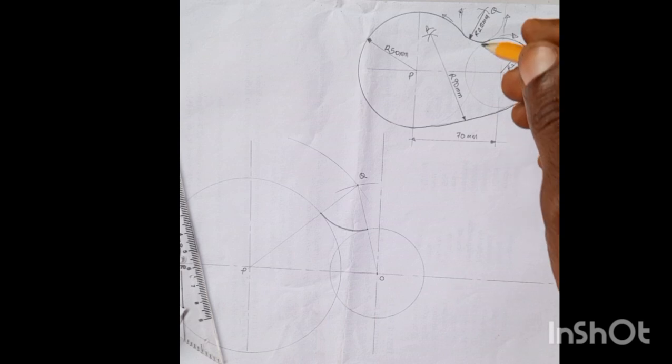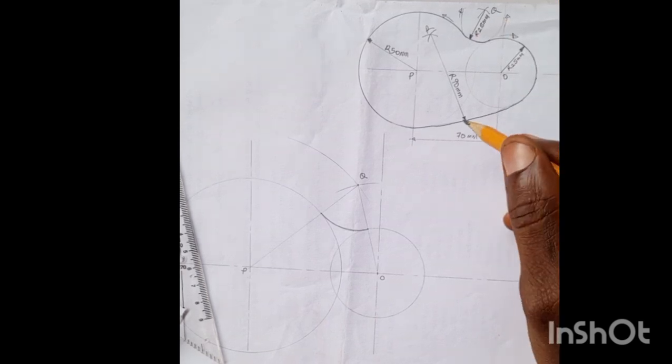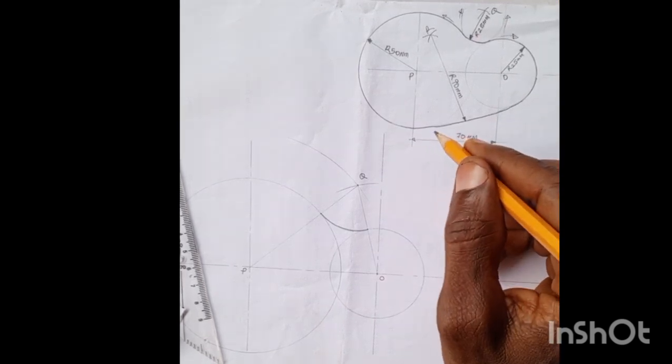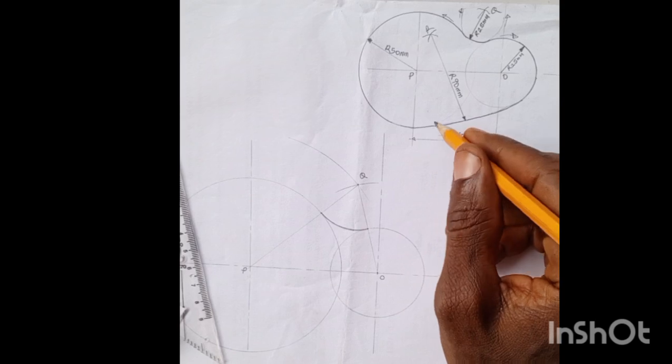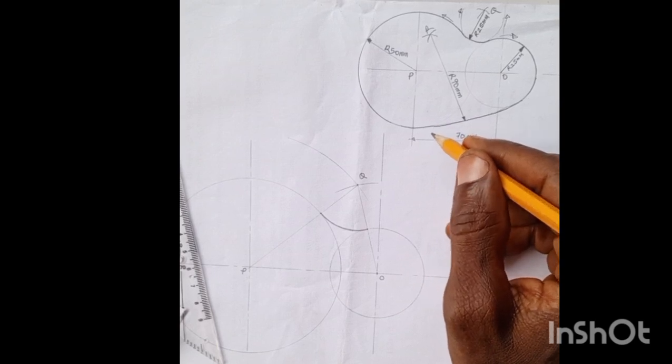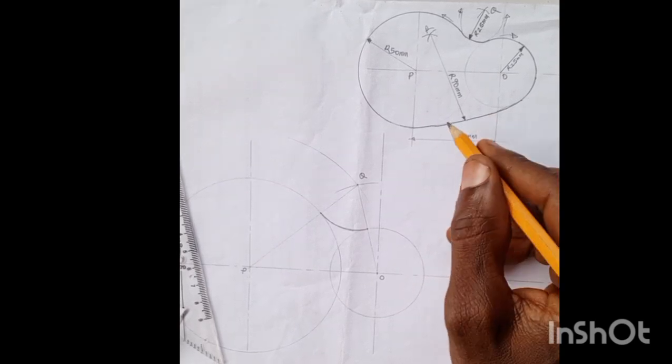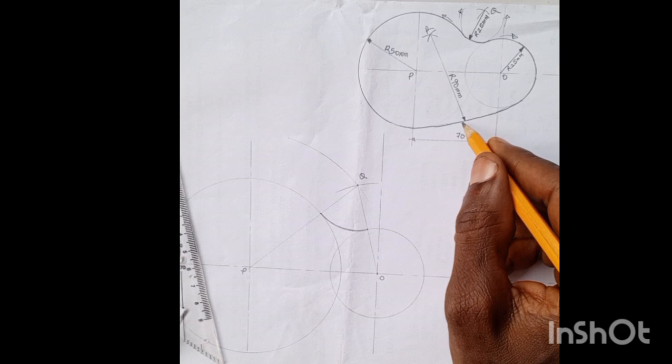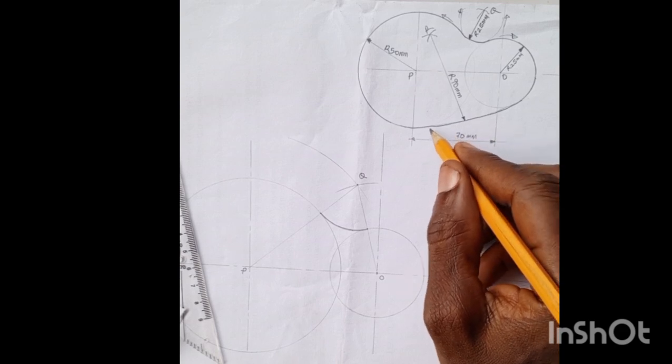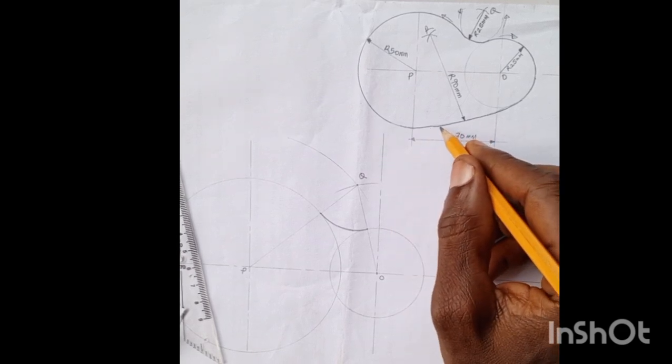Now let's see if it is supporting the circles or it is opposing them, like its brother, the previous one. Now let's look at the situation at this point where the arc is joining the bigger circle. Now look at this arc. Can you see?